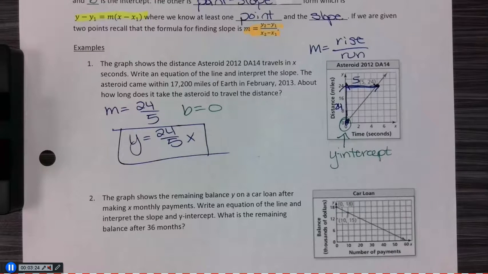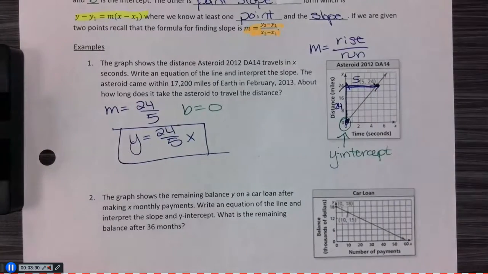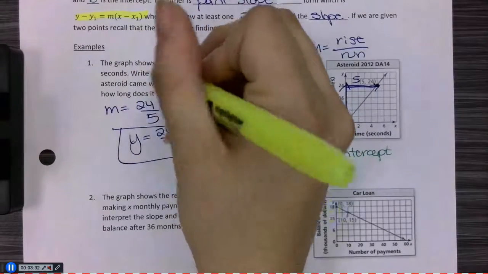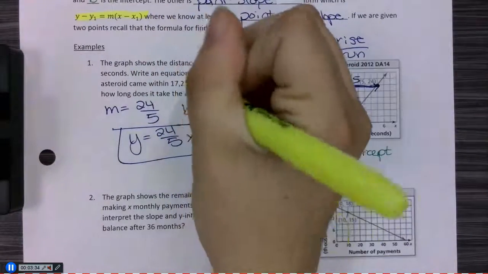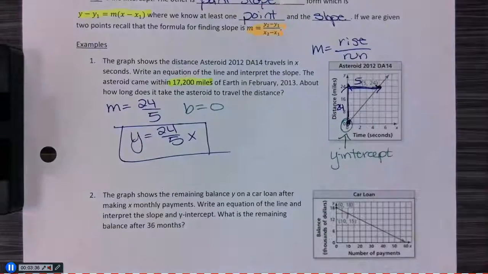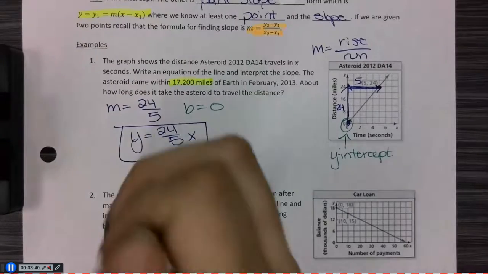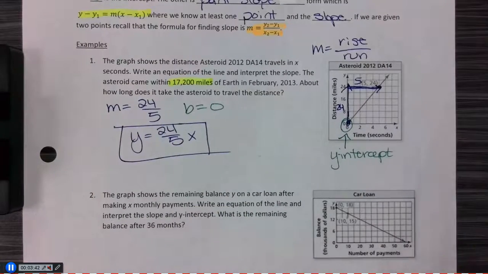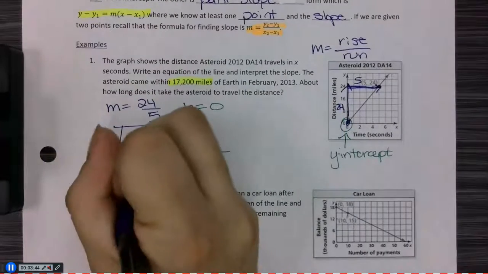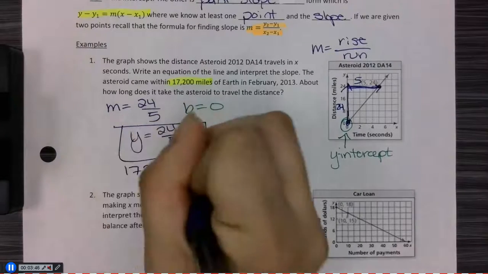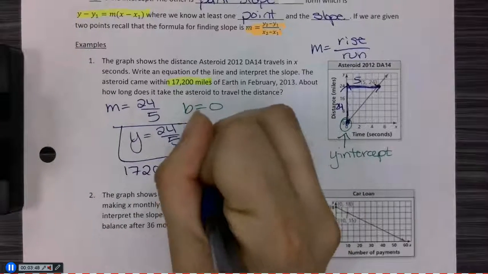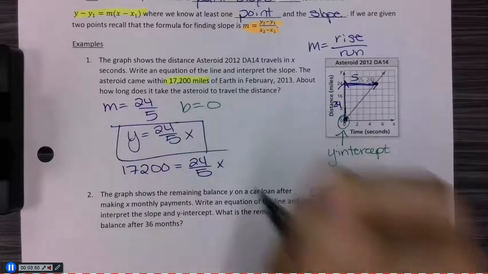Then it gives me a distance of 17,200 miles, and it wants me to figure out how long it took to do that. So what I'm going to do is plug the 17,200 into my equation. Miles was my y value, so I'm going to plug it in for the y. So I have 17,200 equals 24 over 5x.